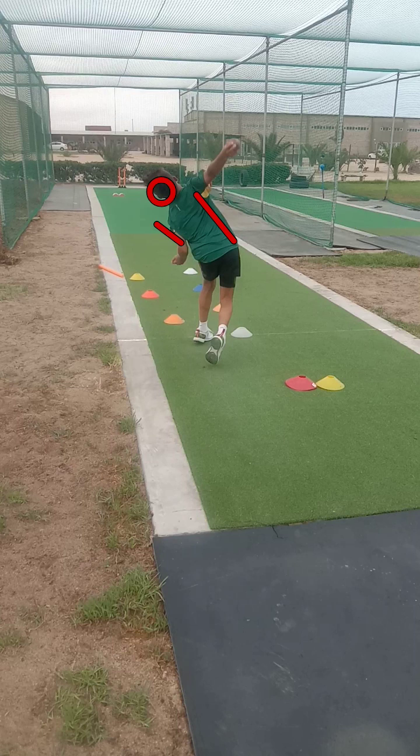If you can take a look there. But now we take it very simple. If his head was in this position, we could have dragged his back slightly here and his bowling arm here.